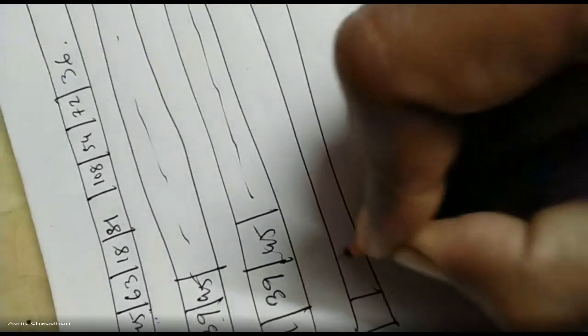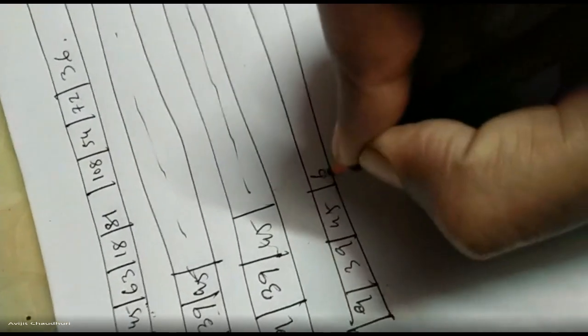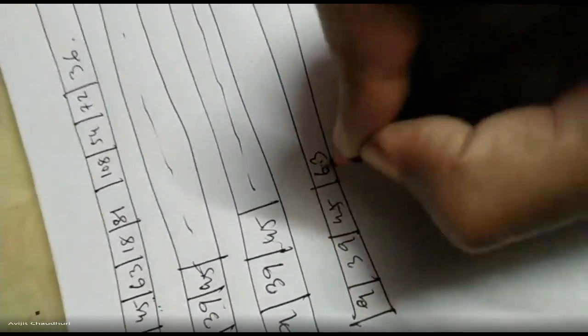Then on the pass 3, again no changes will be there. 45 and 63 will be compared, so no changes will be there.